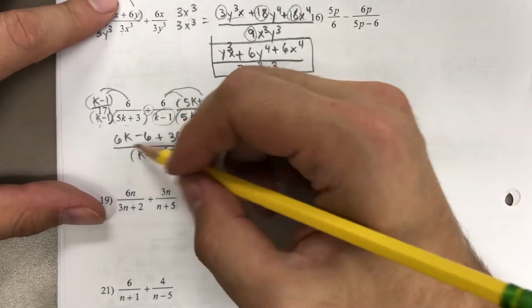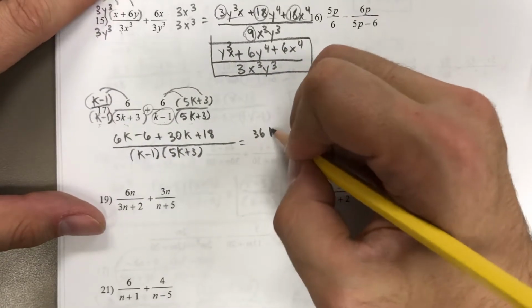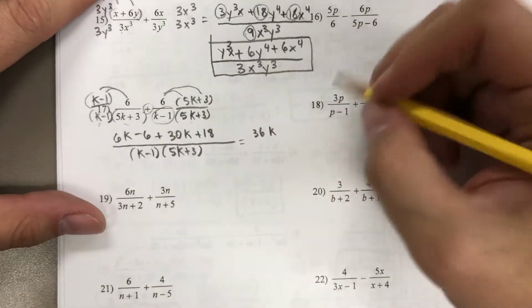All right, now let's go ahead and combine like terms. 6k plus 30k is 36k. And then negative 6 and 18 is 12.